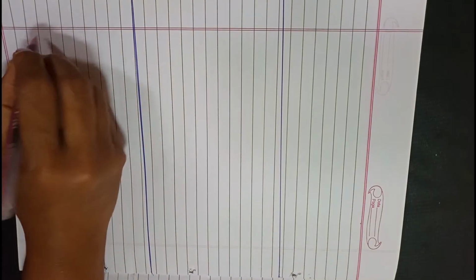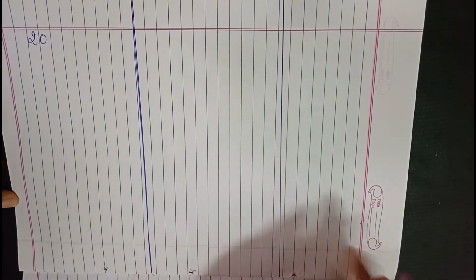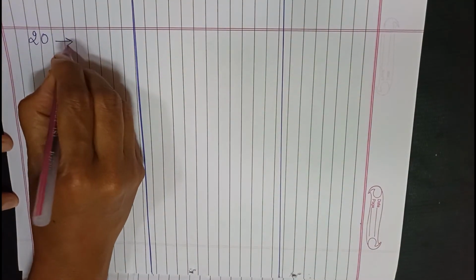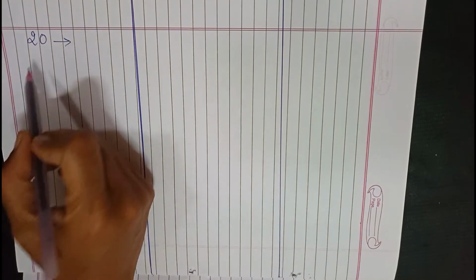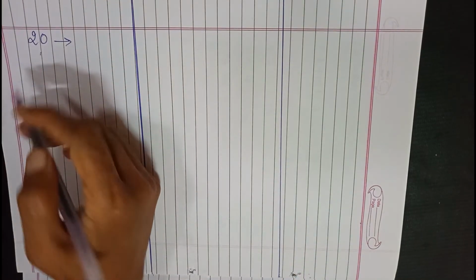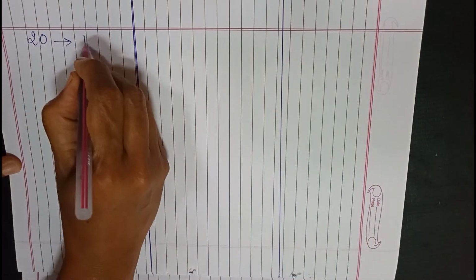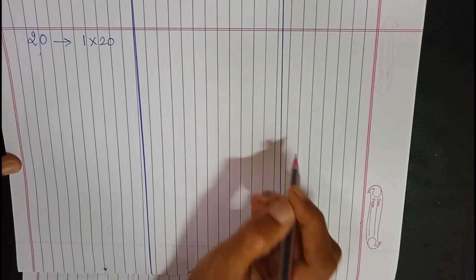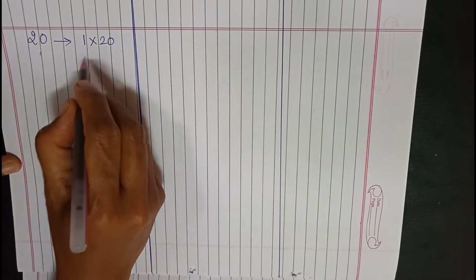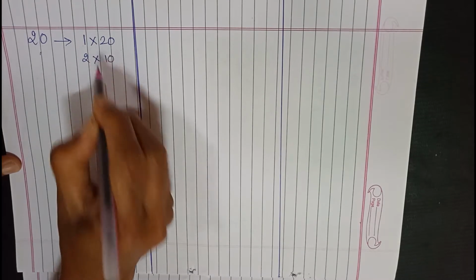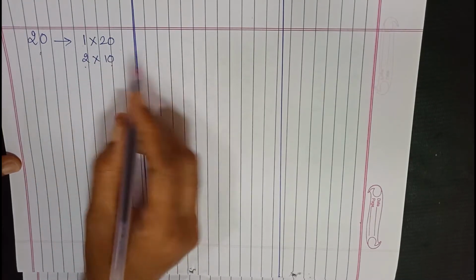For example, let us say I have a number 20 and I have to find factors of this number. What we mean is we have to find two numbers which on multiplication will give us the required number. Then those two numbers are called the factors of 20. For example, I can have 20 as 1 into 20. Then both 1 and 20 are factors of 20. Or I can even have it as 2 into 10. Then 2 and 10 are also the factors of 20.